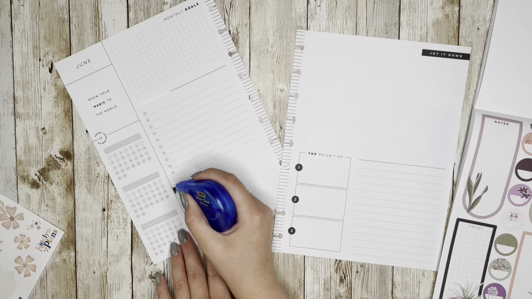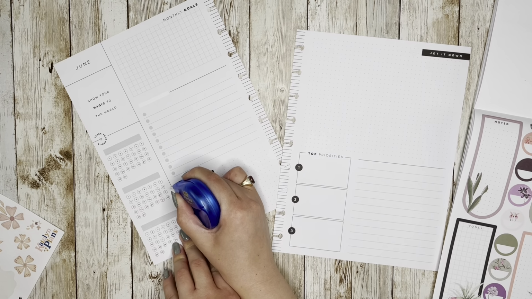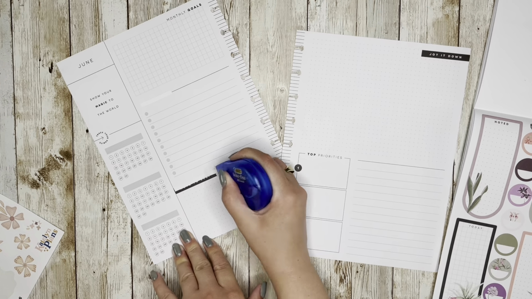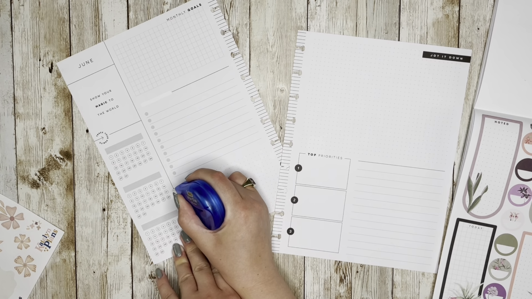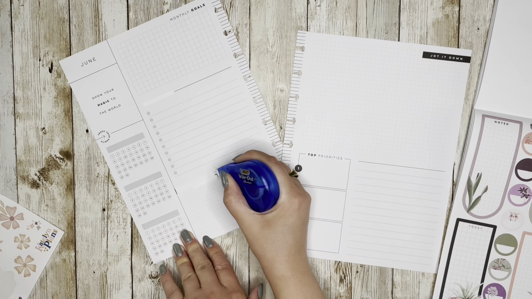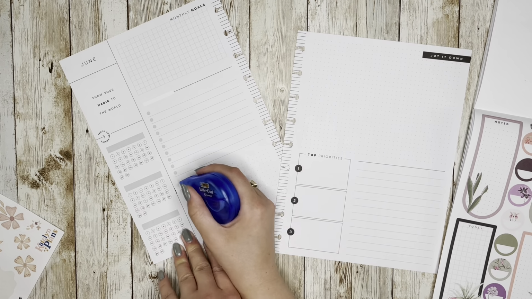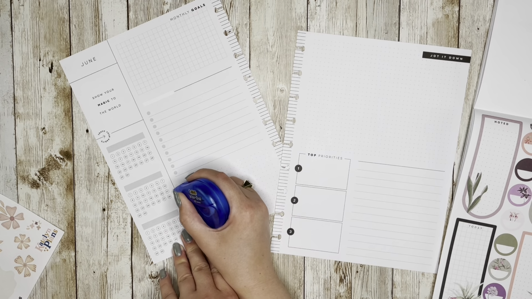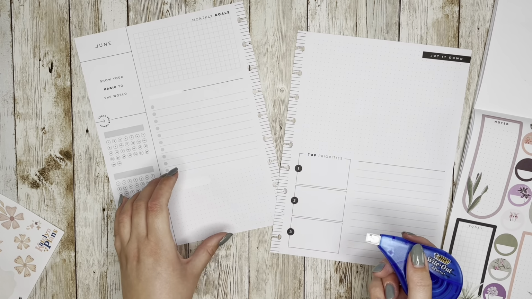Note to self, down here I normally, well, in theory I was using it for expenses, but it just doesn't make sense for me to use it for expenses when I'm tracking that on a spreadsheet. That is much more effective than writing it down and then writing it down again. So this is probably going to get used as more decorative space down here in this spread.